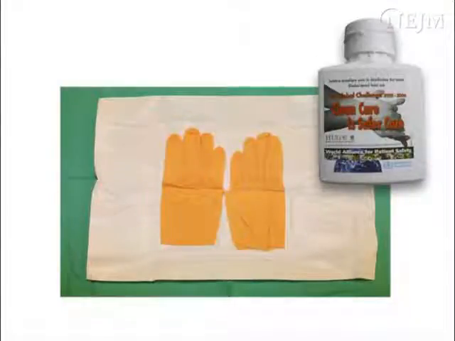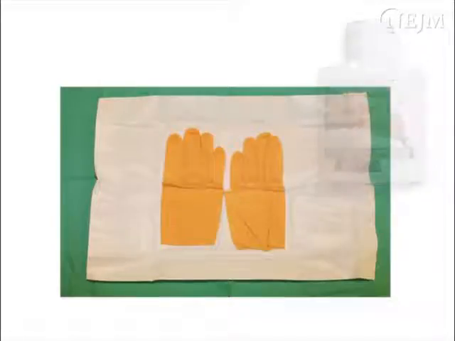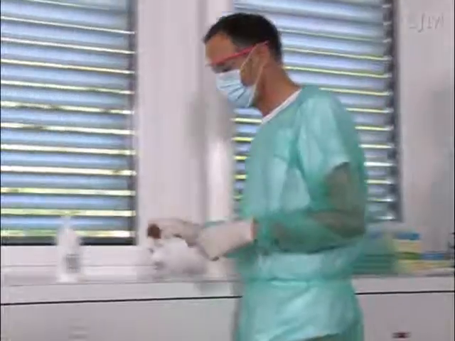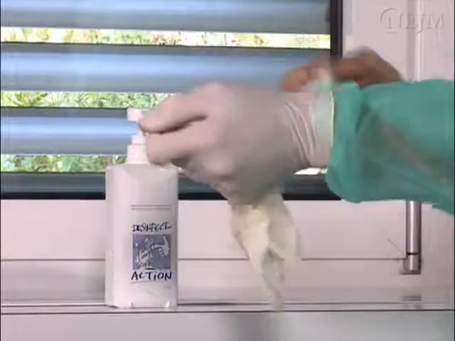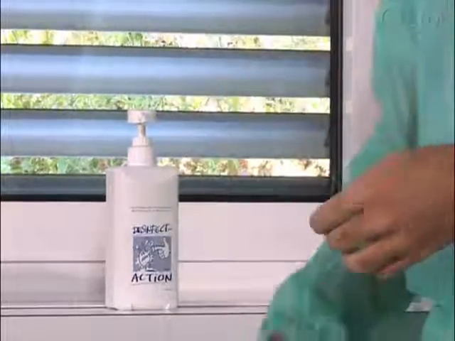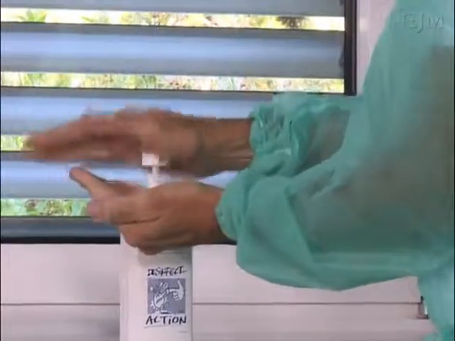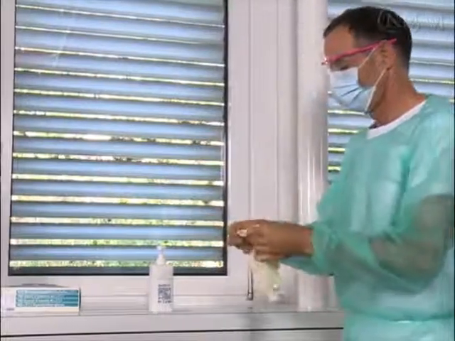Alcohol may degrade glove material and lead to holes and leakage. For this reason, do not disinfect or reuse gloves. And remember, glove use does not replace the need to perform hand hygiene. When an indication for hand hygiene occurs while you are wearing gloves, you must remove the gloves, perform hand hygiene, and put on another pair if the use of gloves is still indicated.